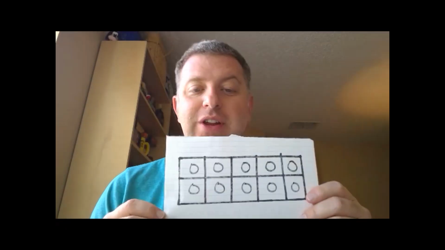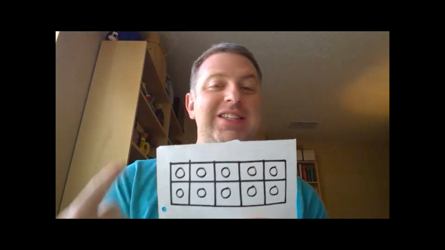Friends, before we get started with the lesson, I want you to look at something. What is this? If you said 10 frame, great job. It's a 10 frame. It has 1, 2, 3, 4, 5 spaces at the top and 1, 2, 3, 4, 5 spaces at the bottom. Friends, what do you notice about this 10 frame? It's full. It's full of circles. How many circles? 10. You don't even have to count. You know that there's 10 there because it's all filled up. We know that a 10 frame has 10 spaces.